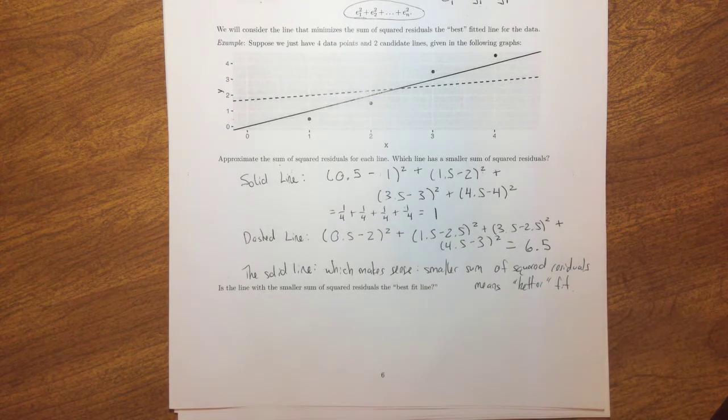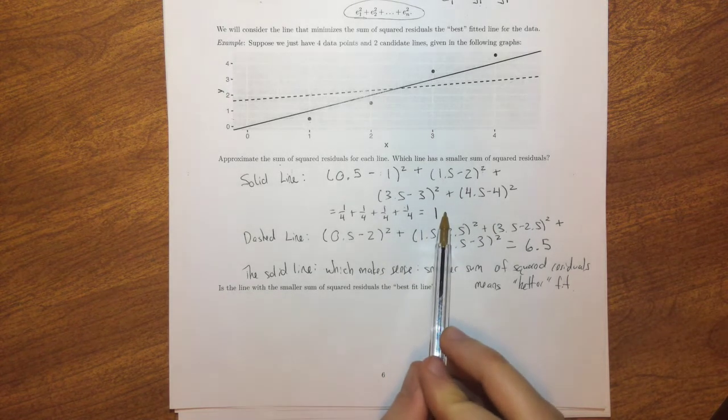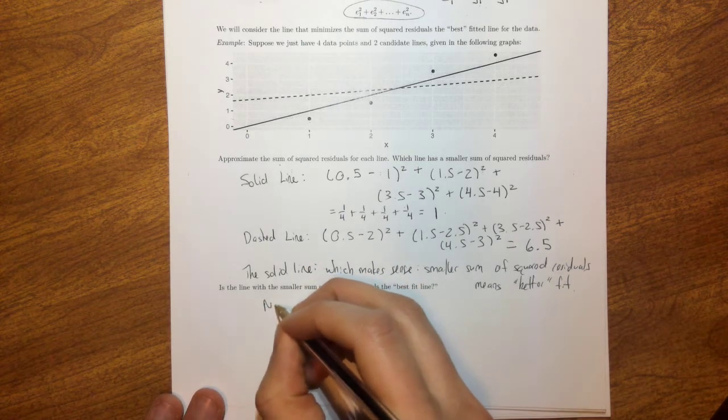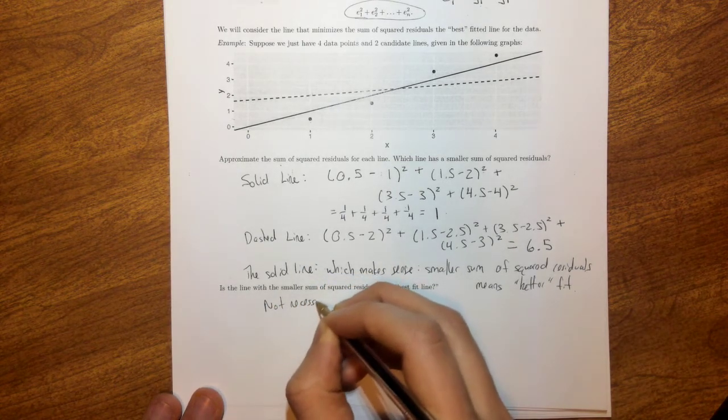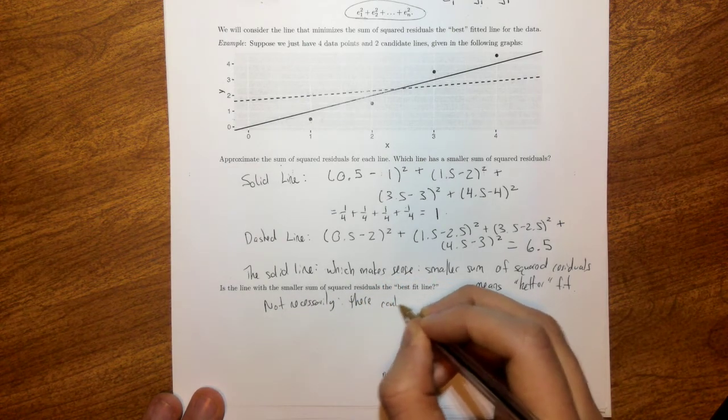Take a minute to ask yourself, is that solid line, the line with the sum of squared residuals equal to 1, the best possible fit line? Okay, did you think about it? Not necessarily. There could be a line with an even smaller sum of squared residuals.